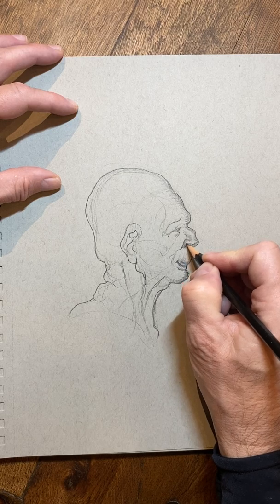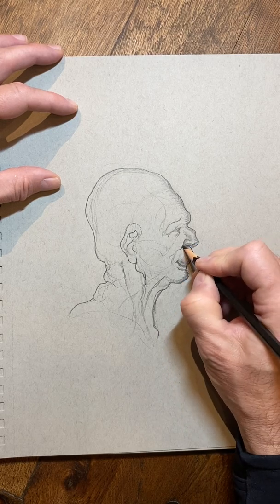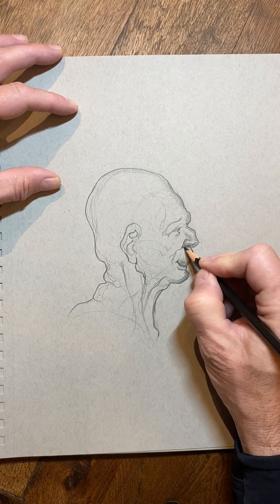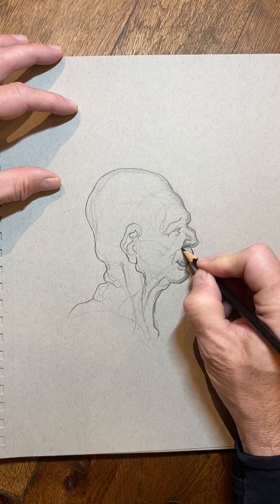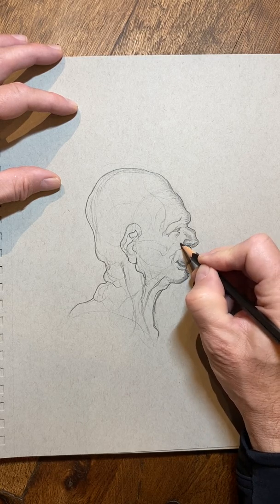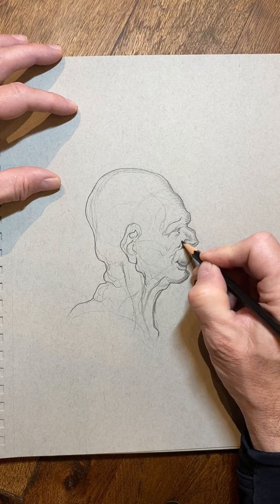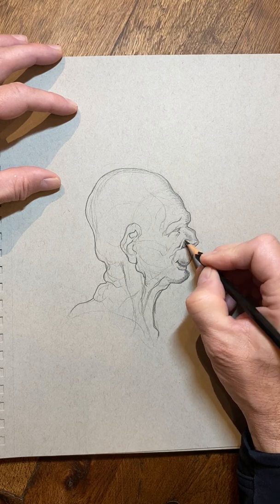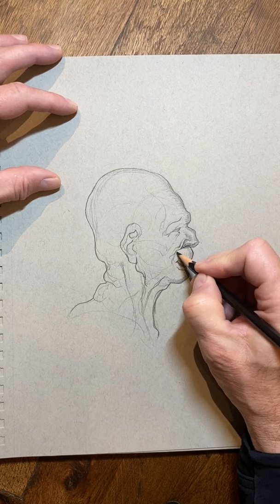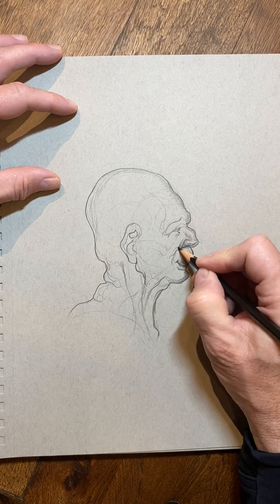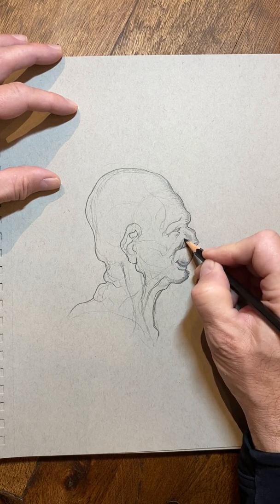The edge, the side plane of the nostril needs a tone. Cast shadow underneath again in here. Then this fleshy fold that runs along the side is going to have a core shadow with reflected light. So it's a little bit lighter in there.